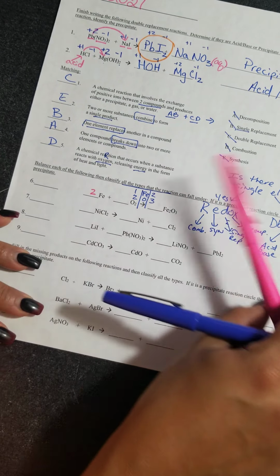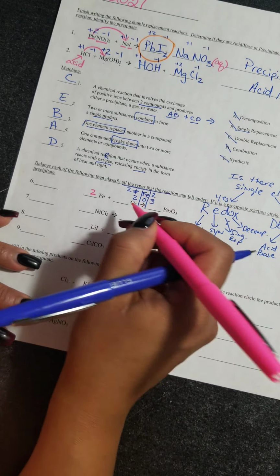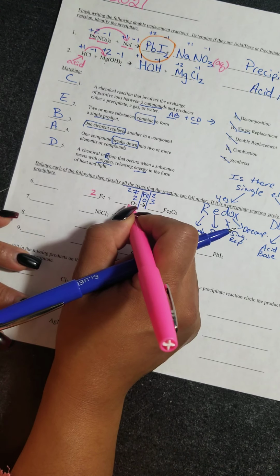2 times 1 is a 2 now. So now I'm at a 2. Now, the irons are good except for the oxygen. Let me go and look at the oxygen.